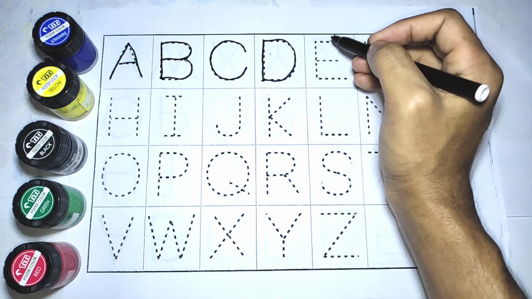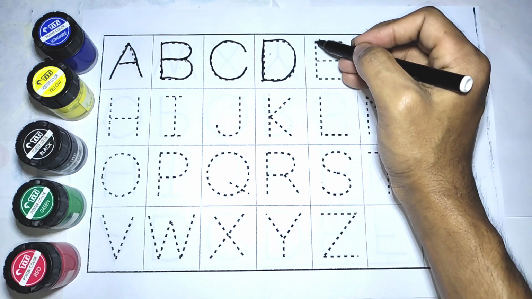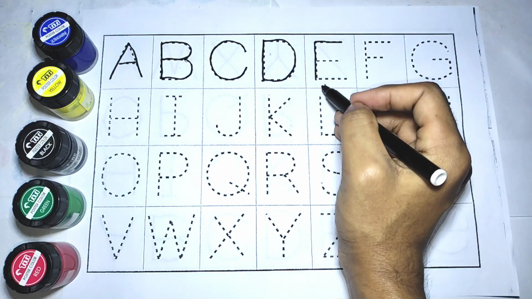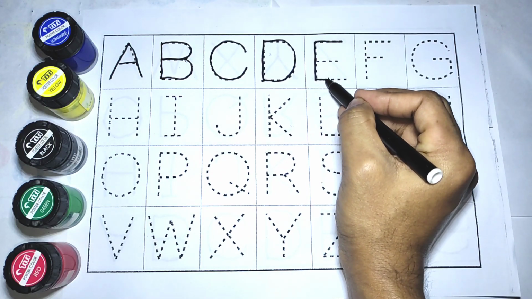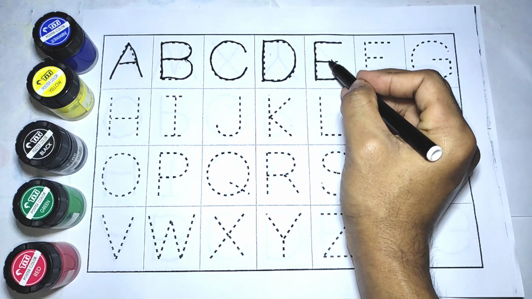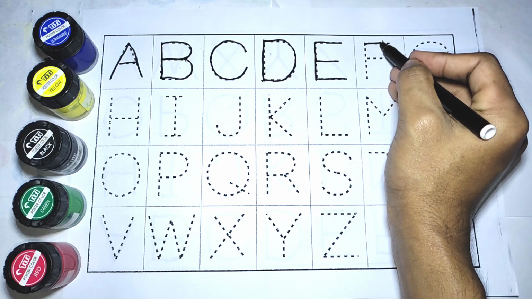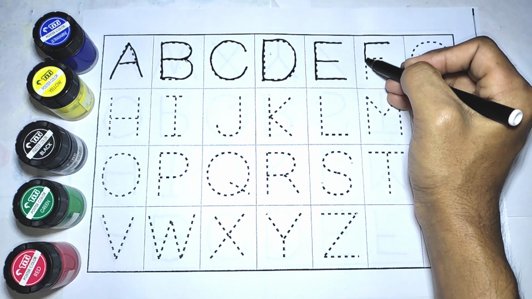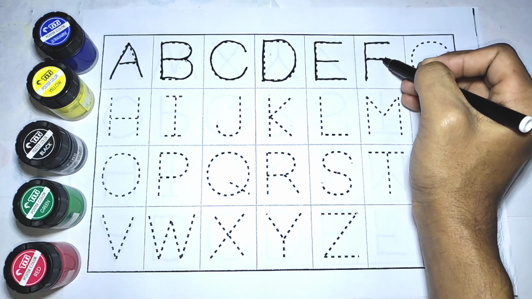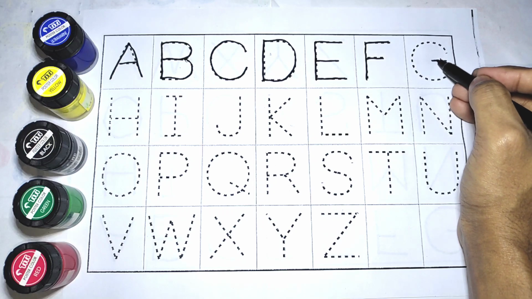Now we draw the letter of D. The next one is E. E for egg, E for elephant. Kids, now we draw F. F for fish.